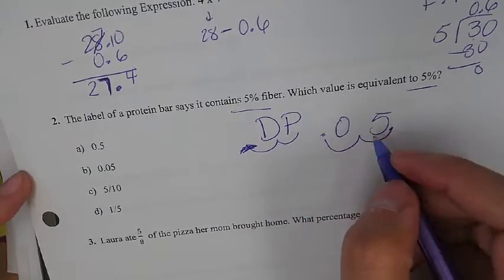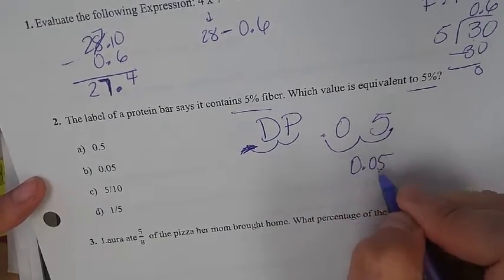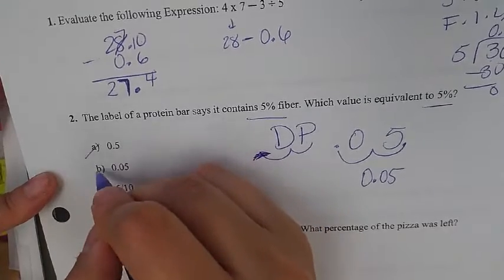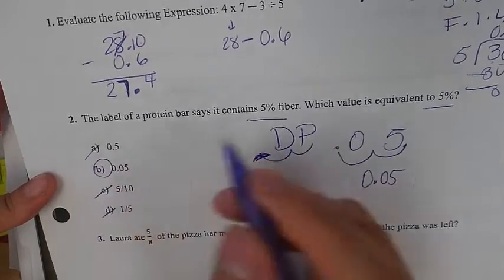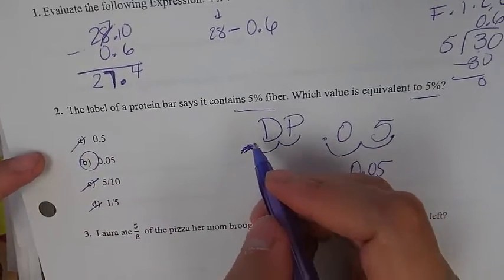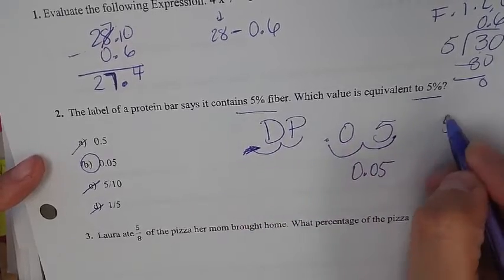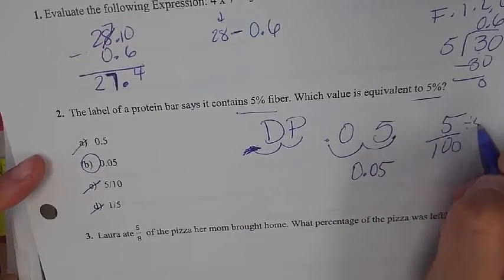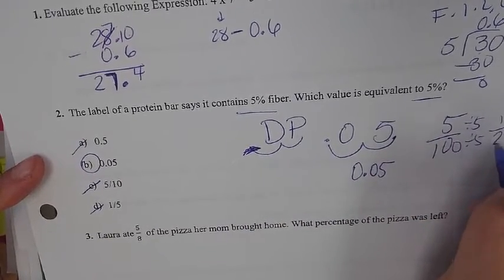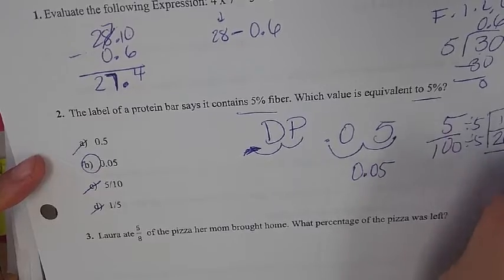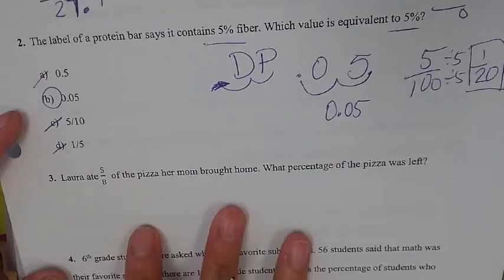Our decimal answer will be 0.05, which will be B. If you want to know what it means as a fraction, this is 5 over 100. And then when simplified, we get 1 over 20. So that was not an option.